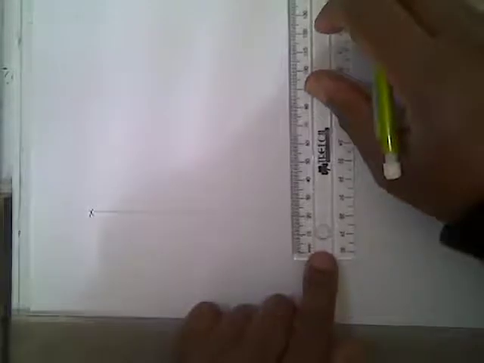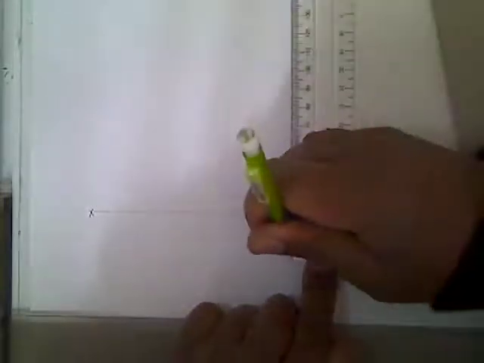Ground line. And I will measure 20, perpendicularly to the ground line. There is my 20. From 20, I will have to draw this top view. I'll start with the top view.